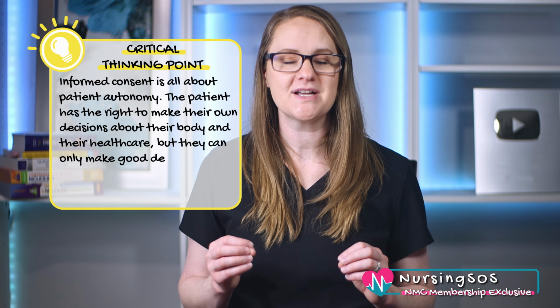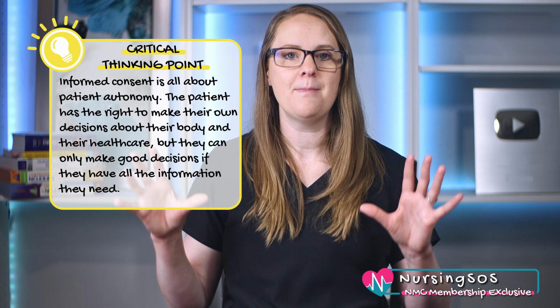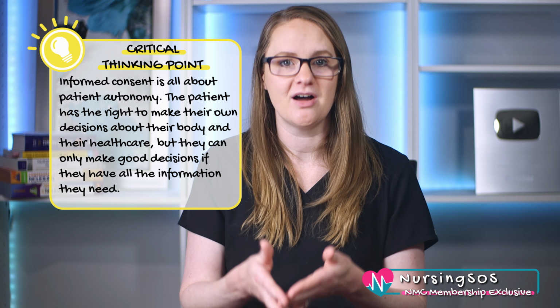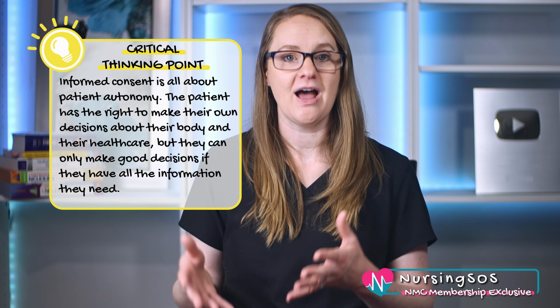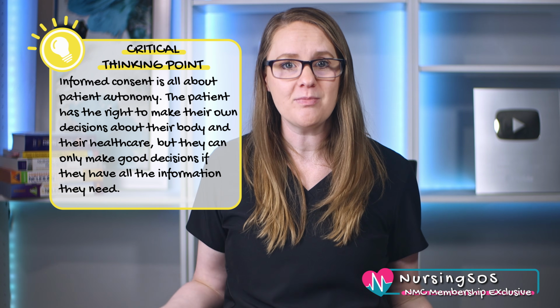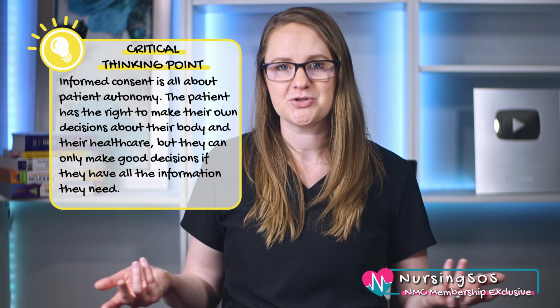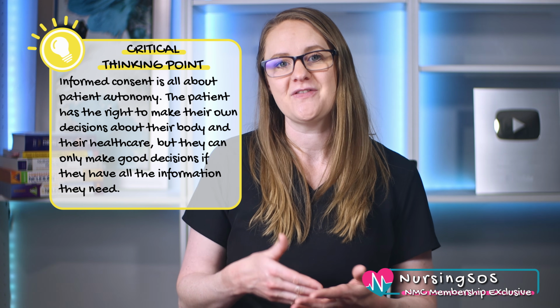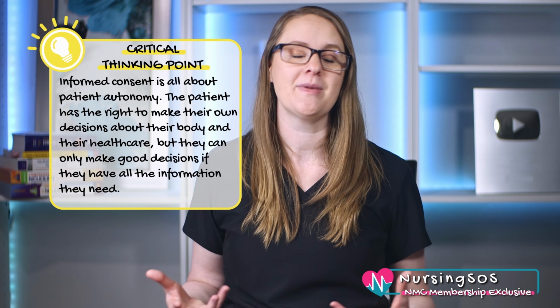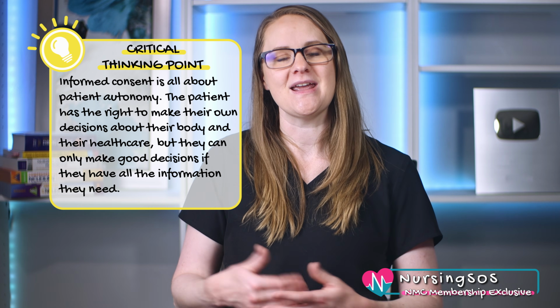Now, here's a key critical thinking point for you. Informed consent is all about patient autonomy. The patient has the right to make their own healthcare decisions about their own body, their own healthcare choices, but they can only make good decisions if they have all of the right information that they need to make that decision.